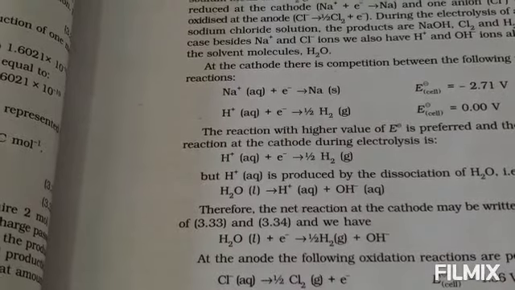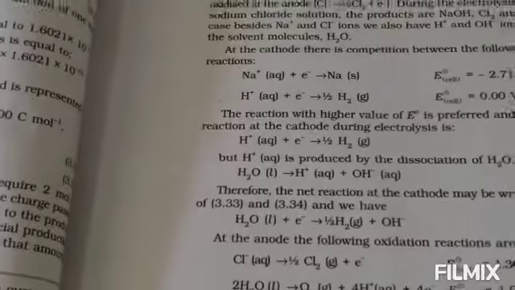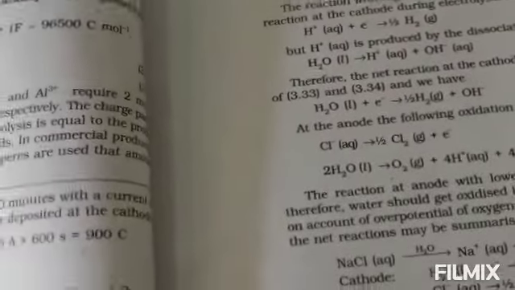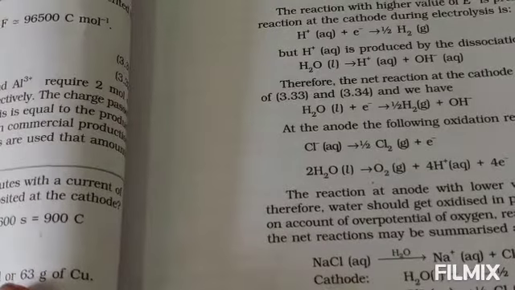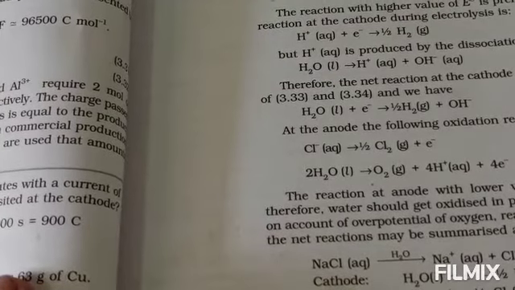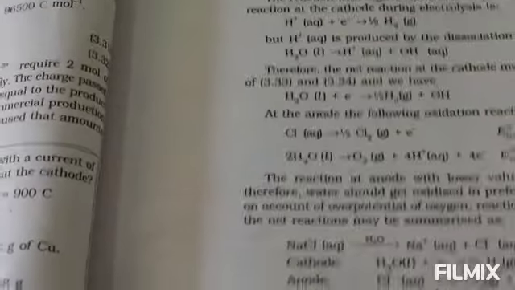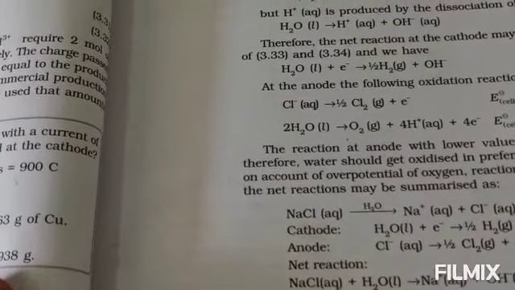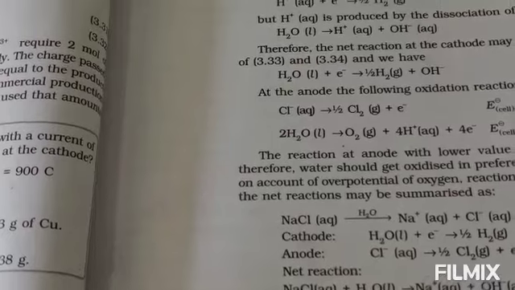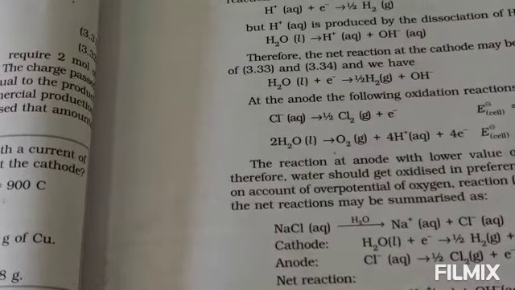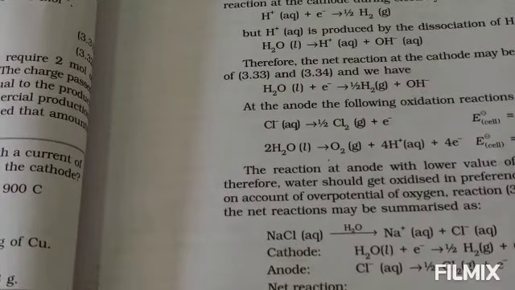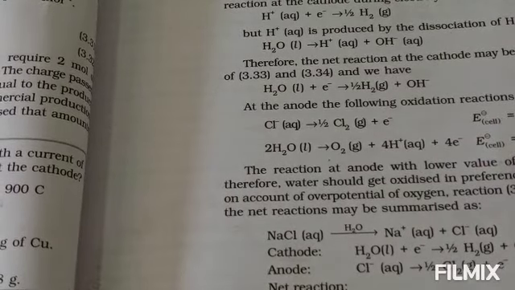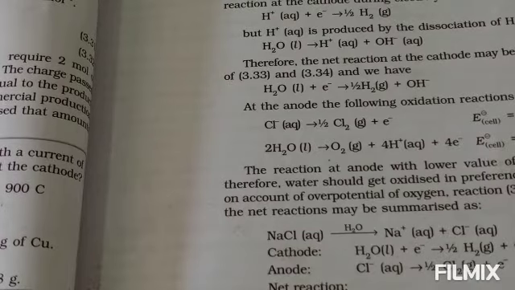Now at the anode, what reactions take place? That means at the anode, oxidation reactions are possible. So let us see the oxidation reactions. Chloride ions in aqueous solution give half Cl2 + e-. Also, 2 H2O gives O2 + 4 H+ along with 4 electrons.